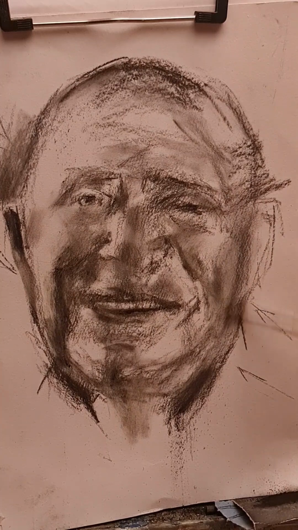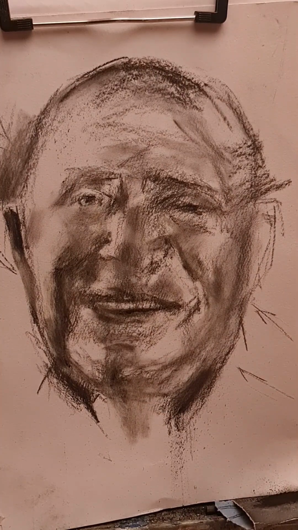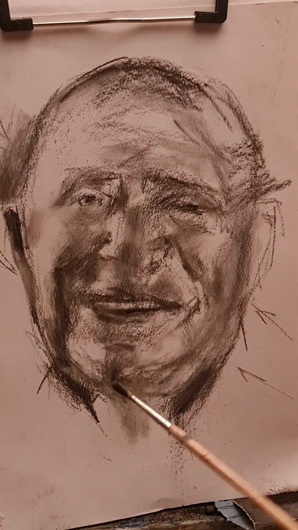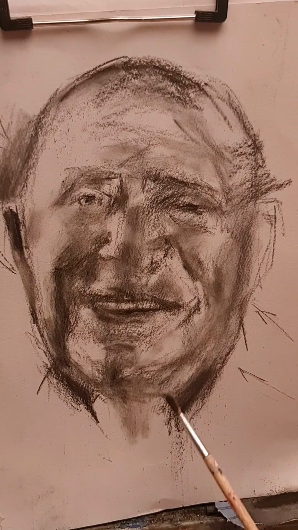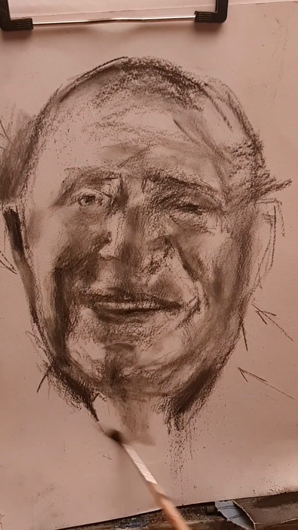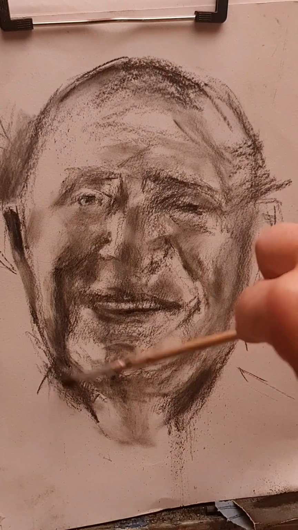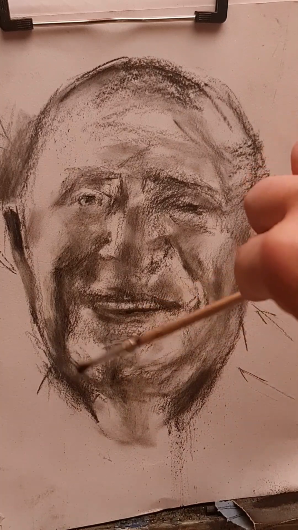And sideways, a bit darker. Charcoal dust, darker tone, much darker tone, and that merges with the flesh tone.